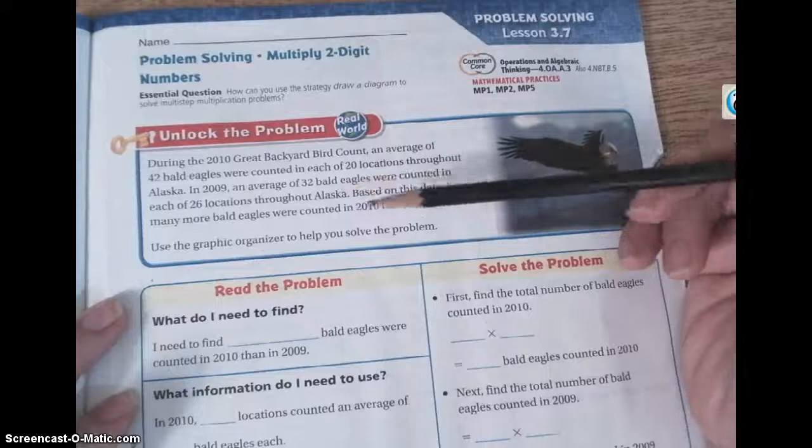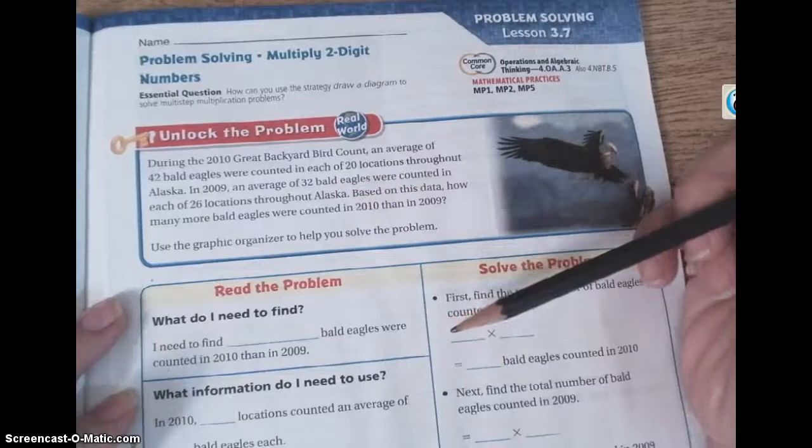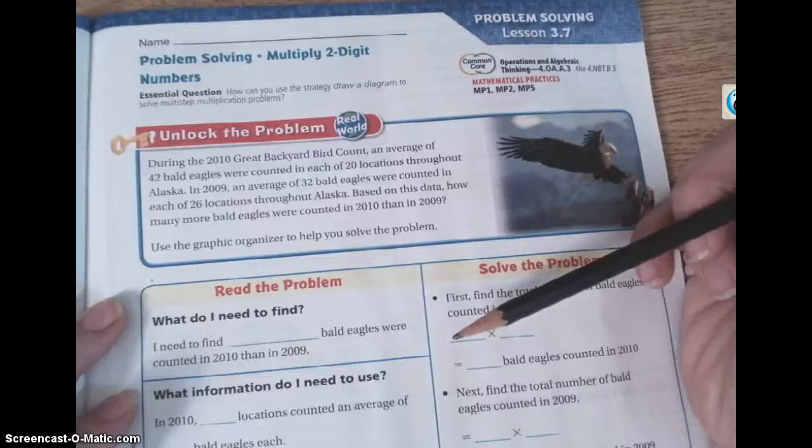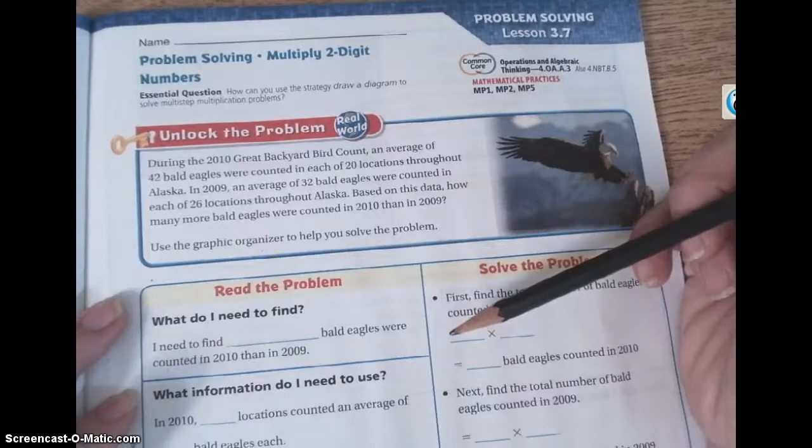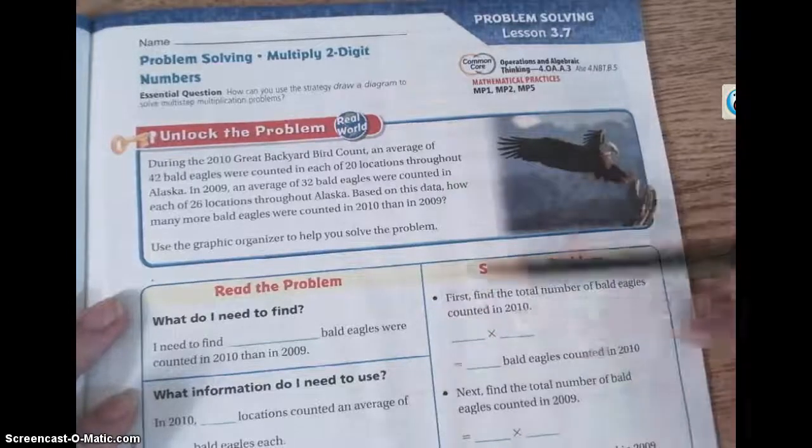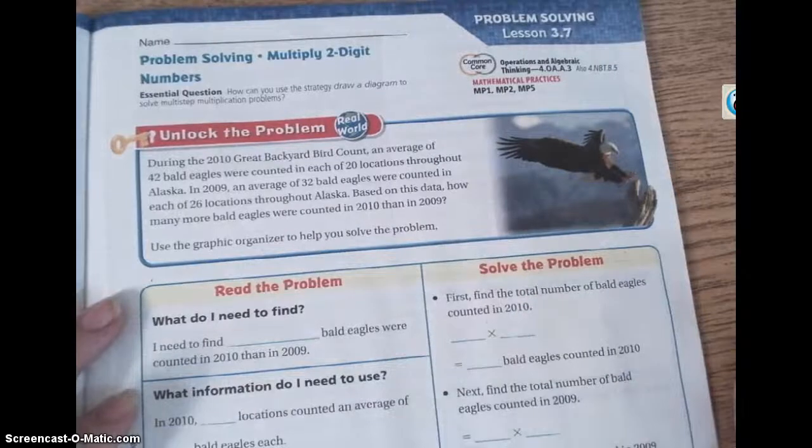Our problem today says, during the 2010 Great Backyard Bird Count, an average of 42 bald eagles were counted in each of 20 locations throughout Alaska. In 2009, an average of 32 bald eagles were counted in each of 26 locations throughout Alaska. Based on this data, how many more bald eagles were counted in 2010 than in 2009? We're going to use this graphic organizer down below to help solve the problem.